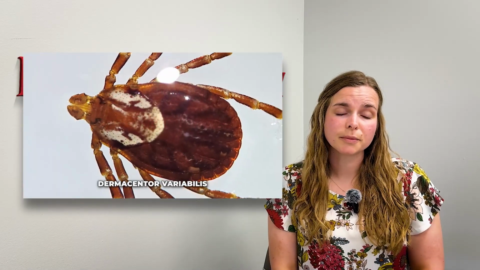And so with Dermacentor variabilis, Rocky Mountain spotted fever is a pathogen, or a disease, I should say. The pathogen is Rickettsia rickettsii, which can be transmitted to humans. So that's going to cause a febrile illness, and oftentimes with that illness you'll see a rash develop. And so again, that's associated with Dermacentor variabilis.